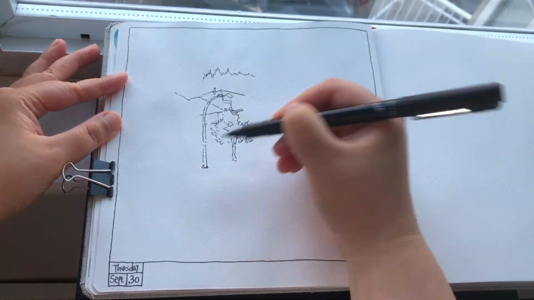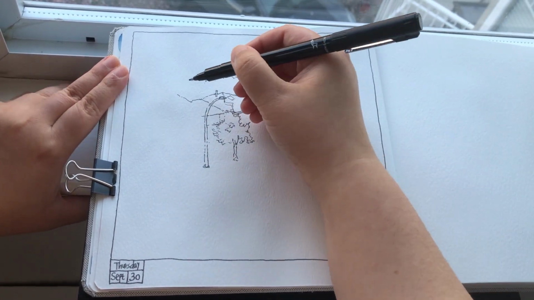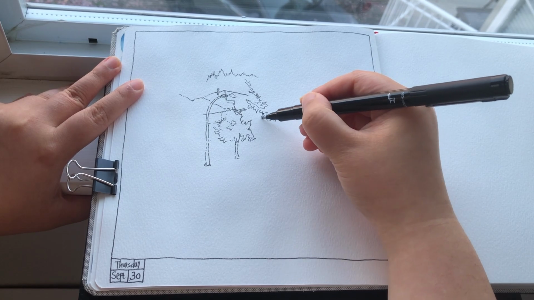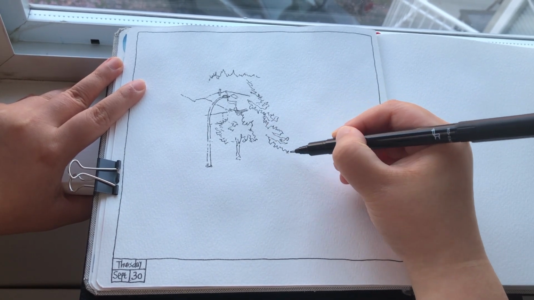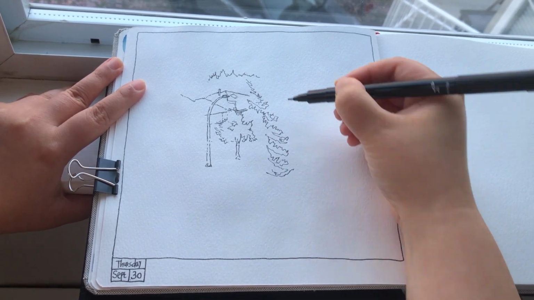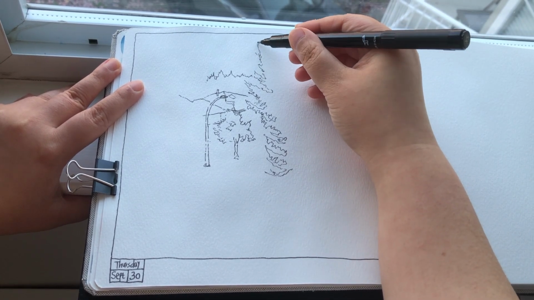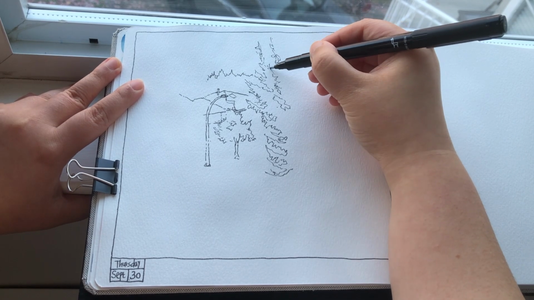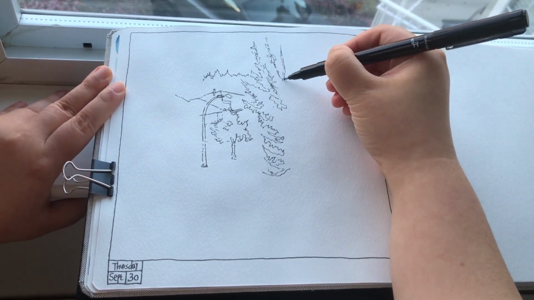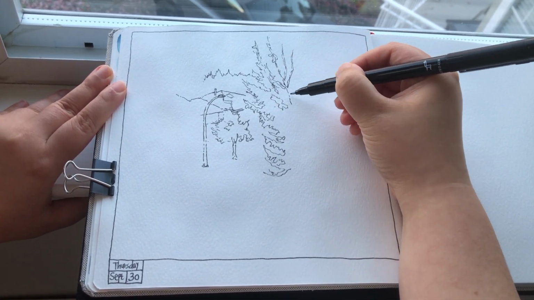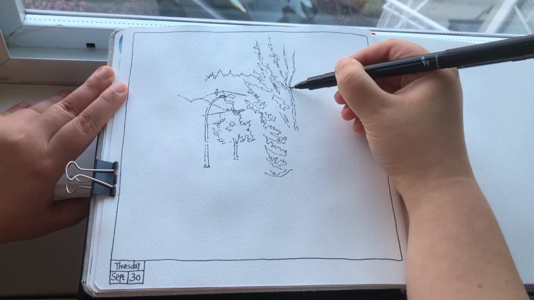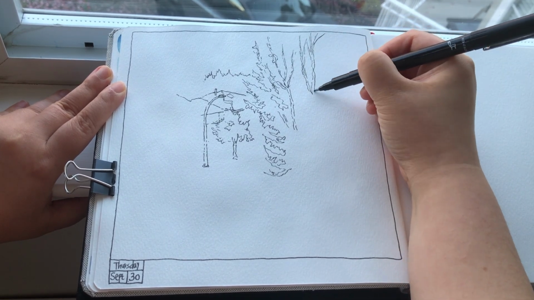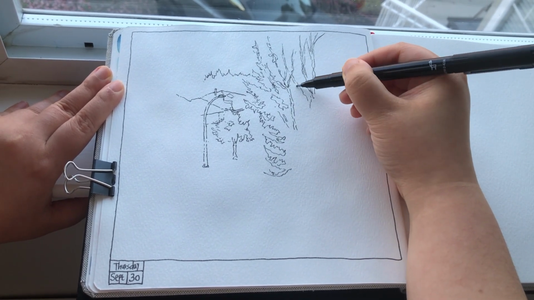And keep drawing this pole in front of the two houses. Now I'm drawing one of the red trees embracing the house on the right hand side. This tree is the layer on top of the two houses on the other side of the street. When we're sketching, it's really important to be aware of the layers of objects in the landscape.